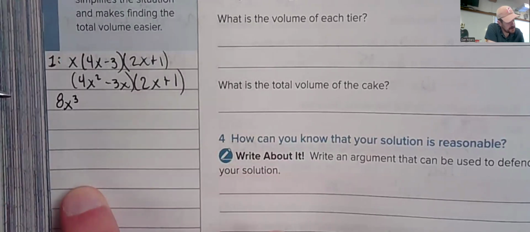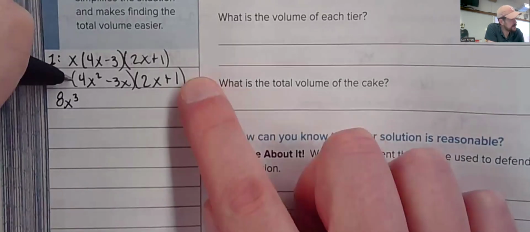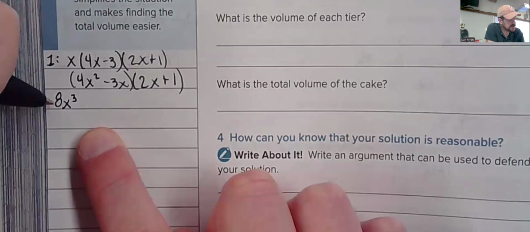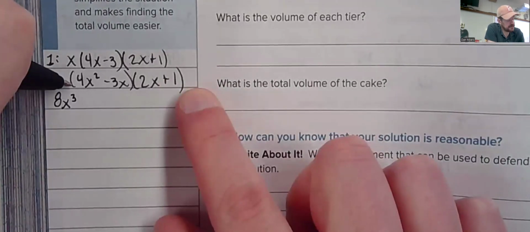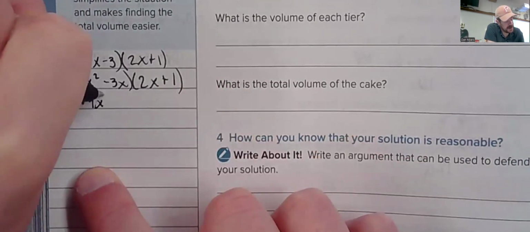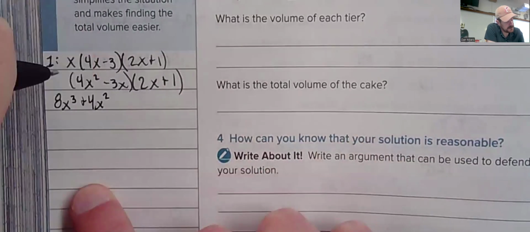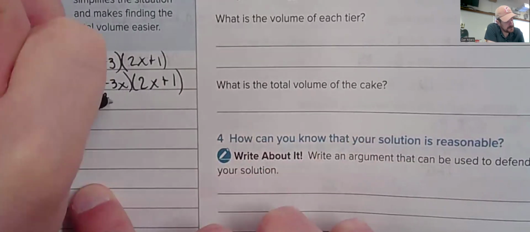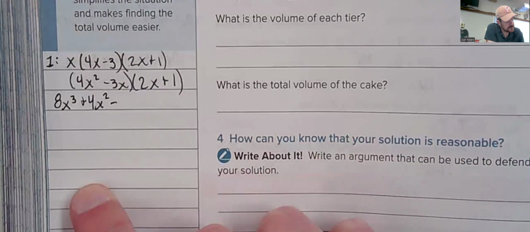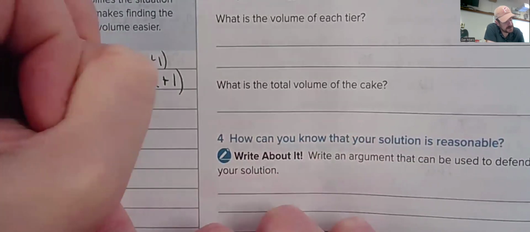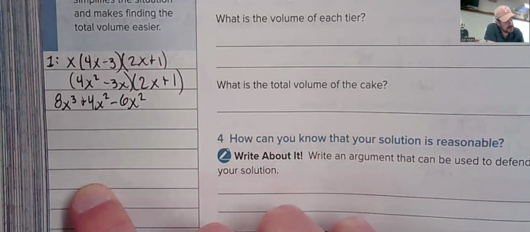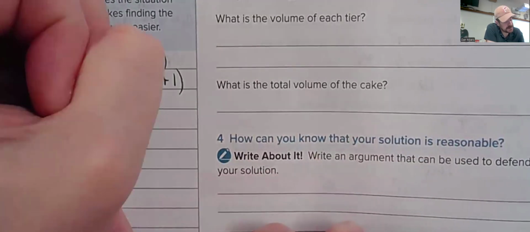Outer: plus 4x squared. Inner: minus 6x squared. And last, minus 3x. Okay.